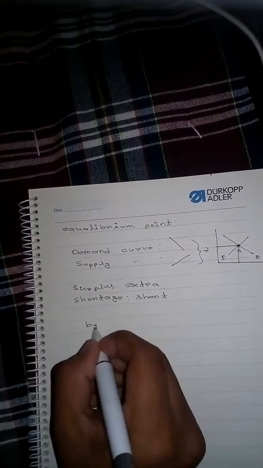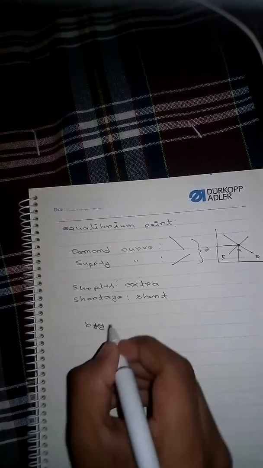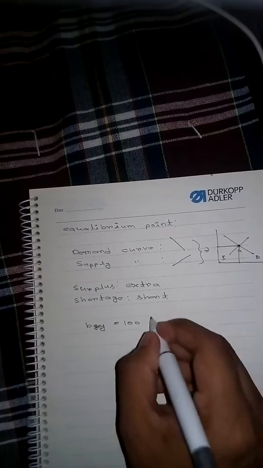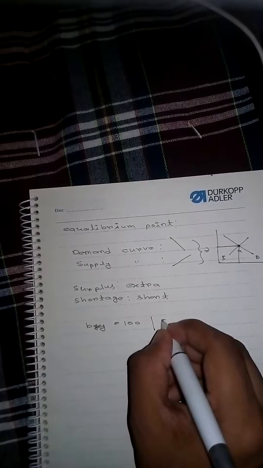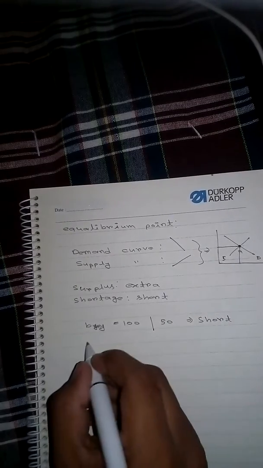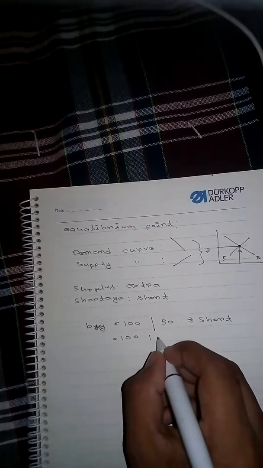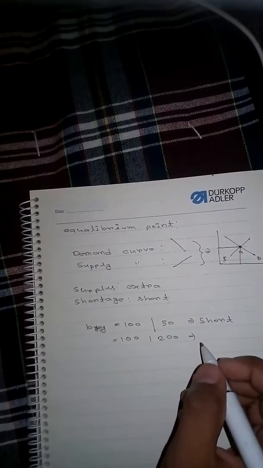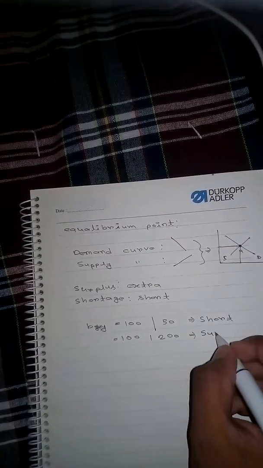There are buyers in a market who want 100 units of a product, and in the market there are only 50 units of the product. So this is a shortage. If the buyer wants 100 units of product and the market gives them 200 units of product, this is known as surplus.